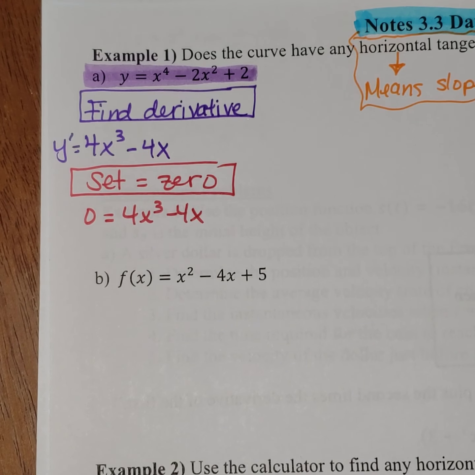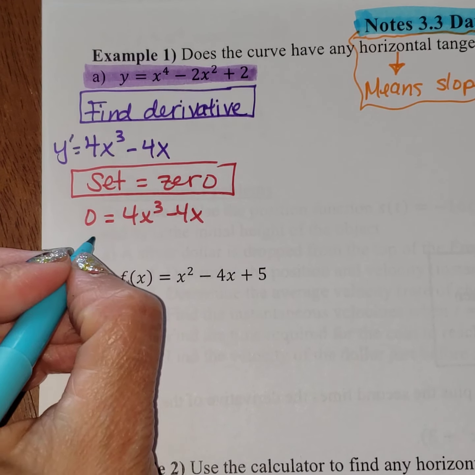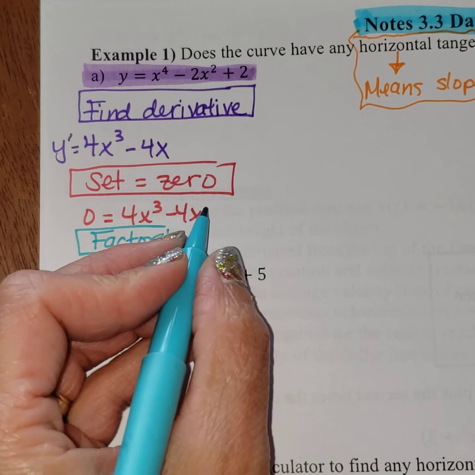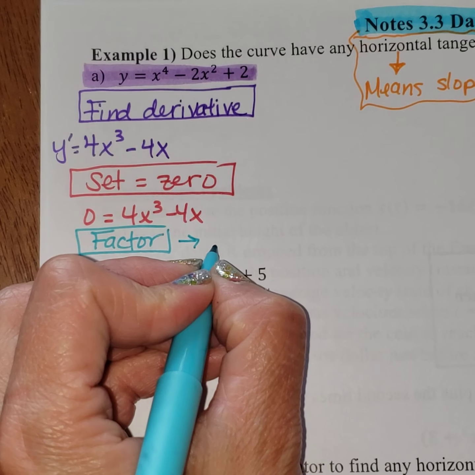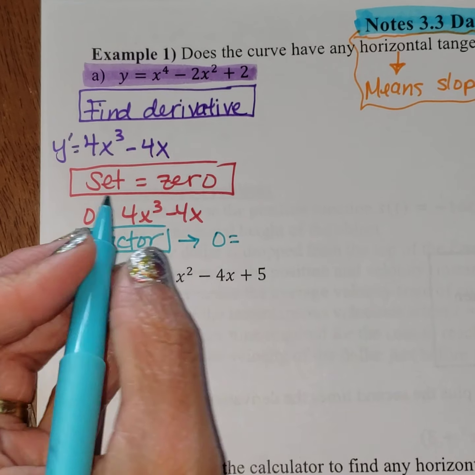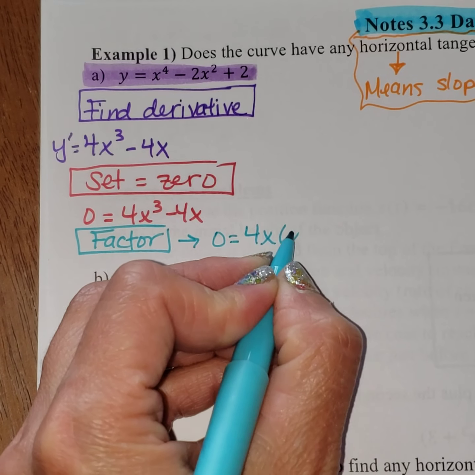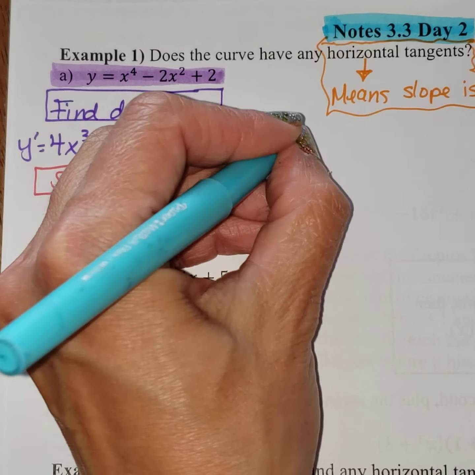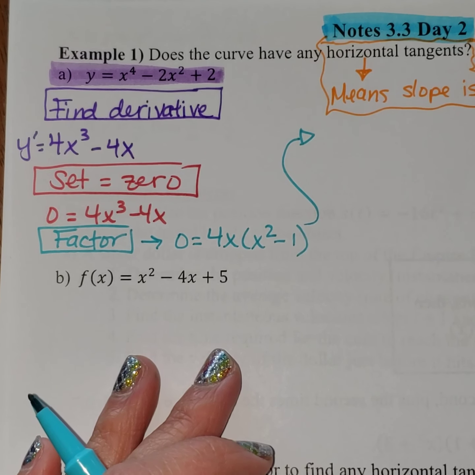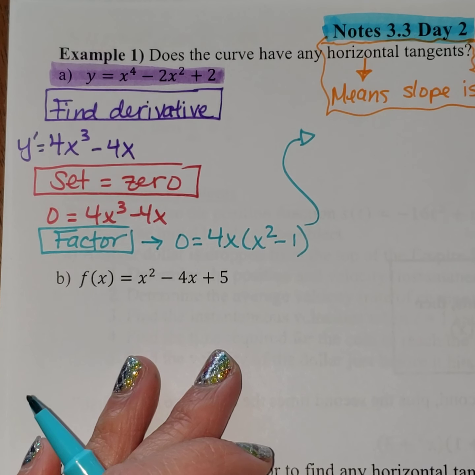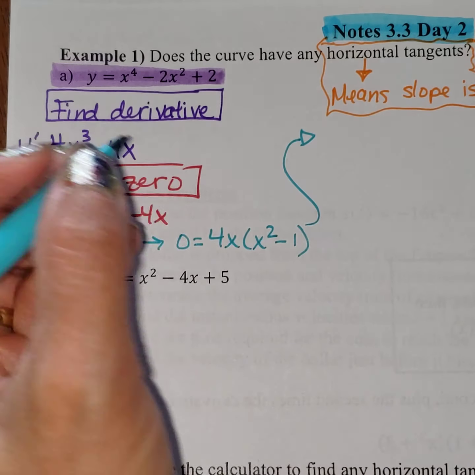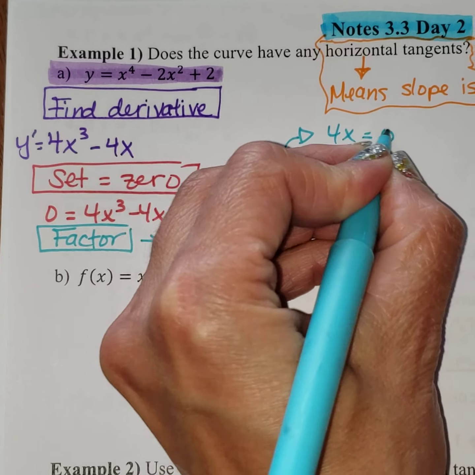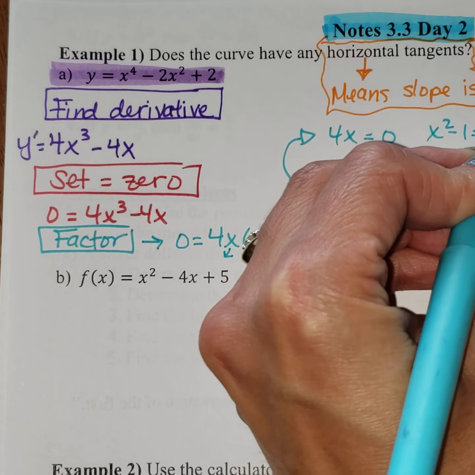Then from there, we need to factor. So we'll have 0 equals, if we factor out, they have a common factor of 4x, so we'll have x squared minus 1. And then we can break those factors apart and set them each equal to 0. So remember, you set it equal to 0, you break them apart, set them equal to 0. So we'll have 4x equals 0 and x squared minus 1 equals 0.